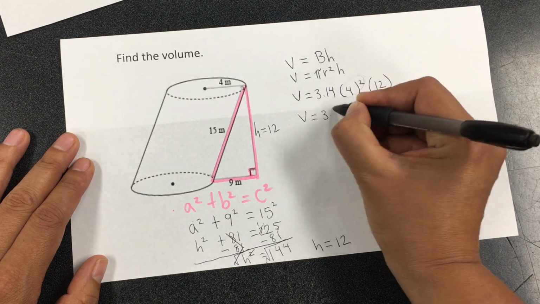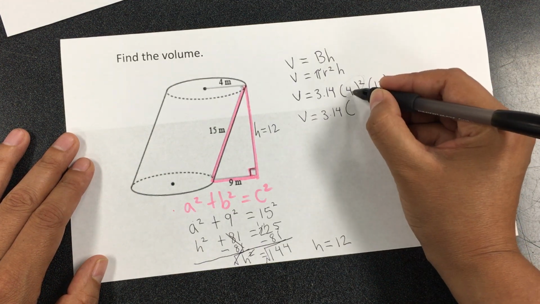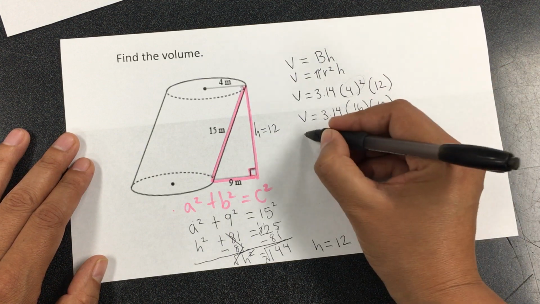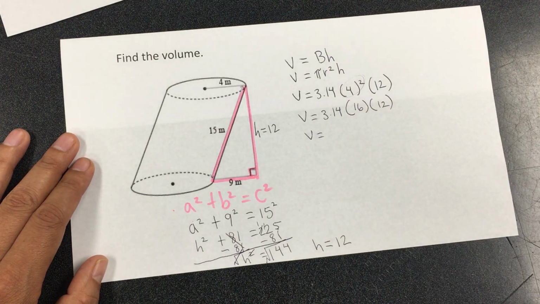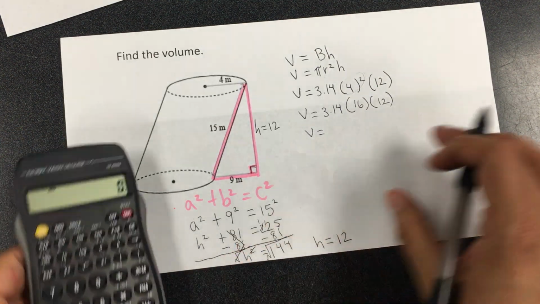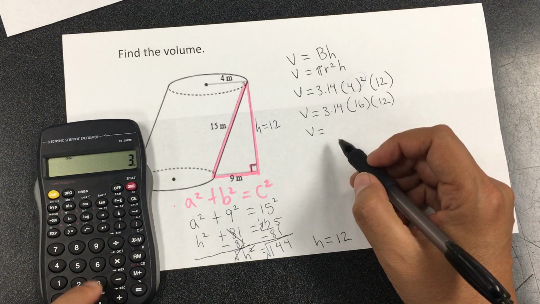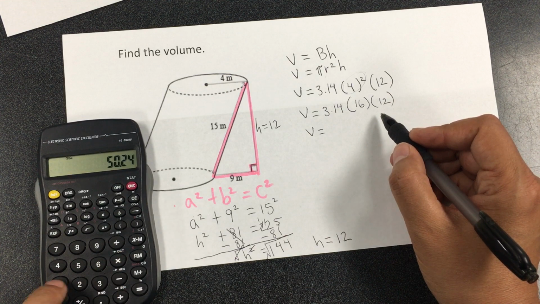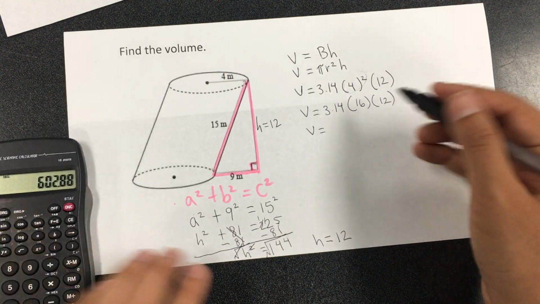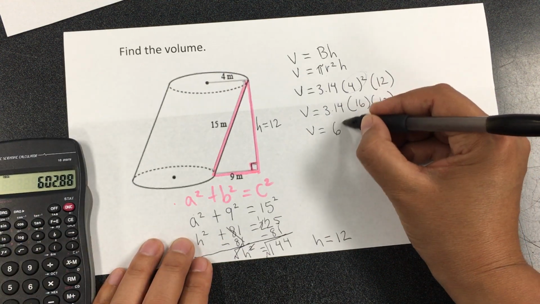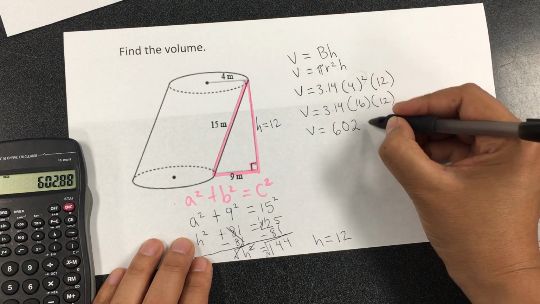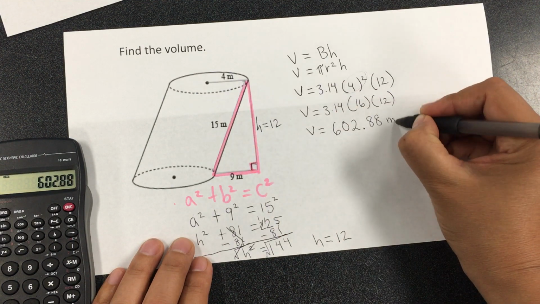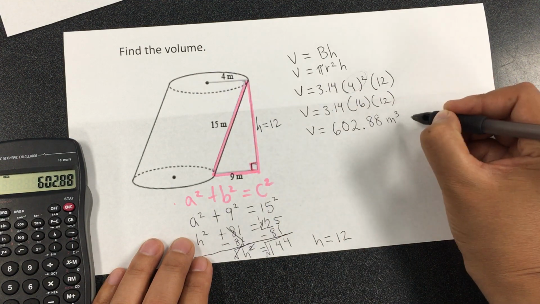So it's going to be 3.14 times 4 times 4 is 16, times 12. For this one, I'm going to use my calculator. So it's 3.14 times 16 times 12. And so the answer is 602.88. The unit of measurement is meters, so it's going to be cubic meters.